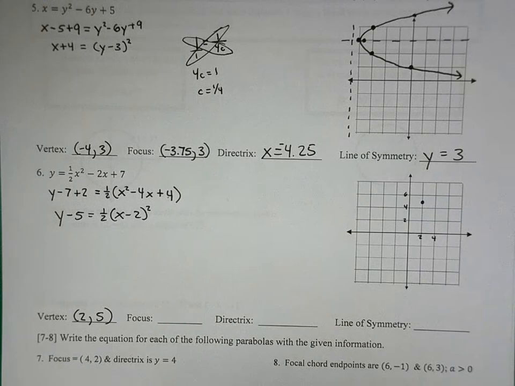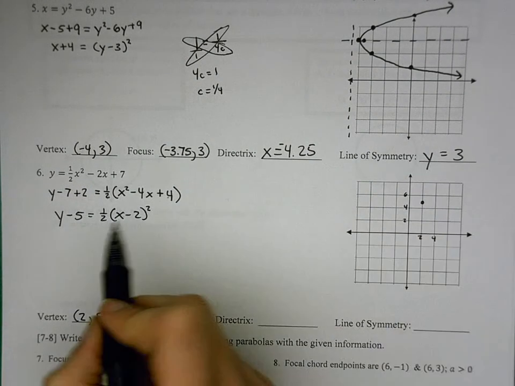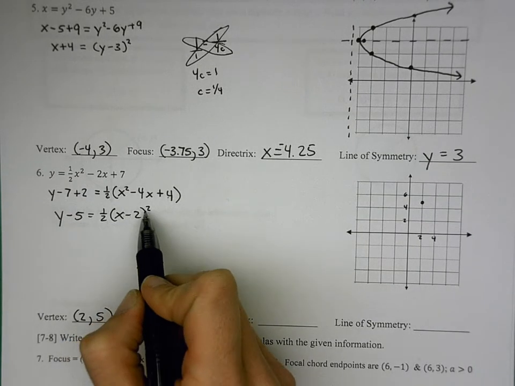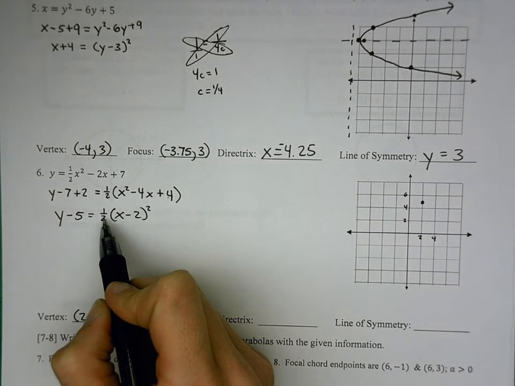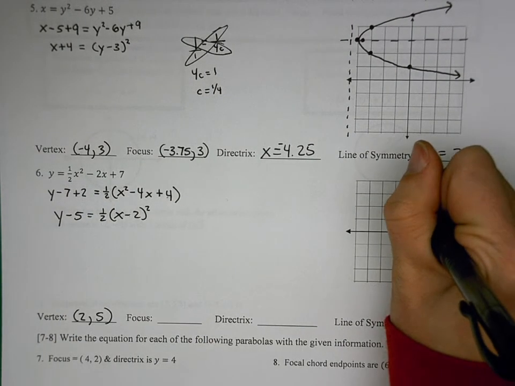When I plug in, say, x equals 0, I get 0 minus 2, which is negative 2. Squared is 4, times 1/2 is 2, plus 5 is 7. So that would put me out here. Same thing for when you plug in x equals 4.